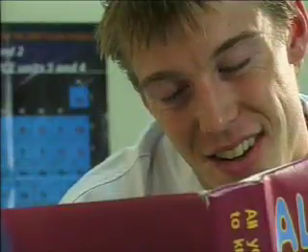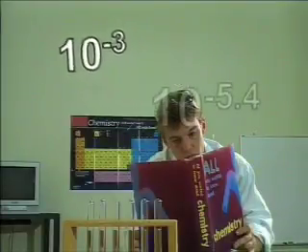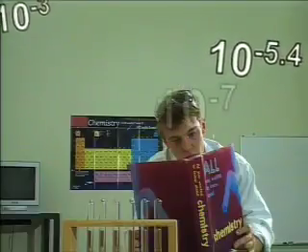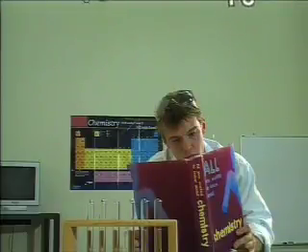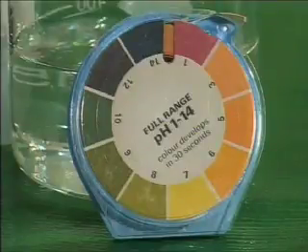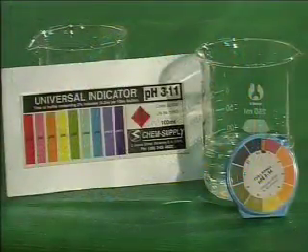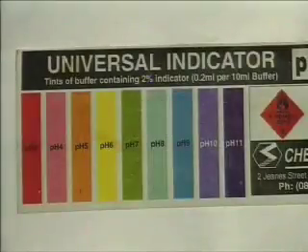The concentration of hydronium ions in different acids and bases involve pretty small numbers. We talk about them in terms of logarithms, or powers to the base 10. And typically we get values like 10 to the negative 3, 10 to the negative 5.4, 10 to the negative 7, and 10 to the negative 13, just to pick a few off the top of my head. But we talk about pH values as being positive numbers, not negative. So the actual index number in each case is the value of the pH, without the negative sign.